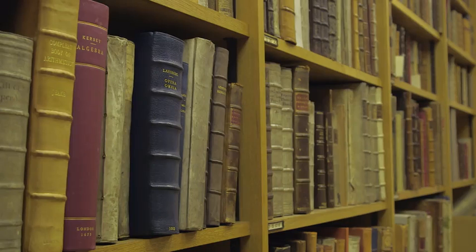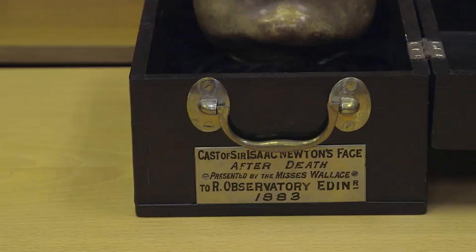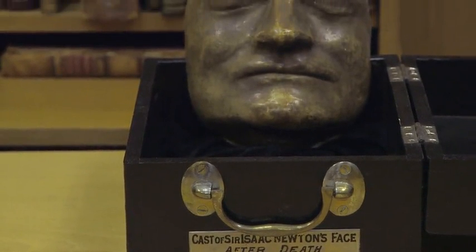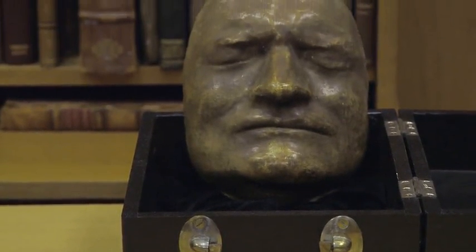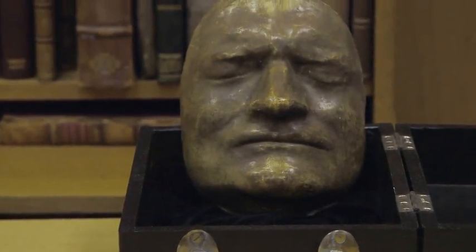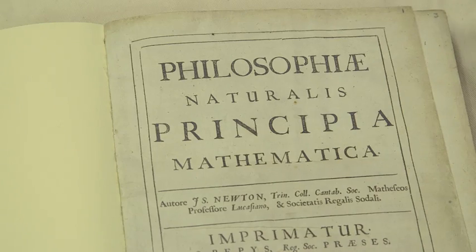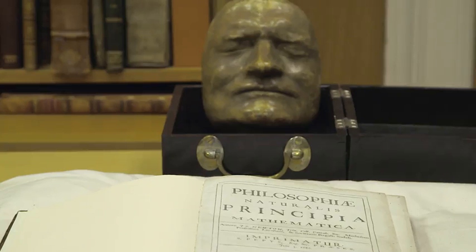So we're now inside a very special room in the Royal Observatory of Edinburgh, because this room hosts our Crawford collection that contains 15,000 ancient manuscripts and books that cover maths and physics and astronomy. And the reason why I brought you here today is because I want to show you a first edition of Newton's Principia. Now, this book was first published in 1687, and it is Newton's derivation of the laws of gravity.